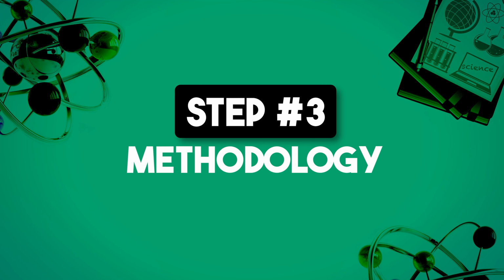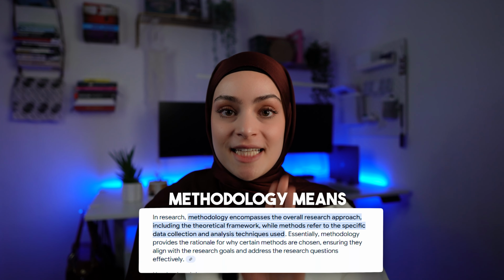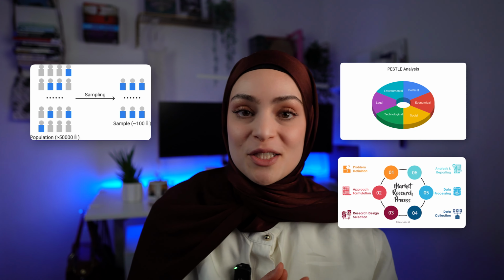And attention, methodology does not mean methods. We're going to do the methods later. Now, methodology. Methodology means your academic grounding, the theoretical framework that you're using, and why your approach fits. Methods are more like data sampling, analysis techniques, and practical steps to get your research done, okay?